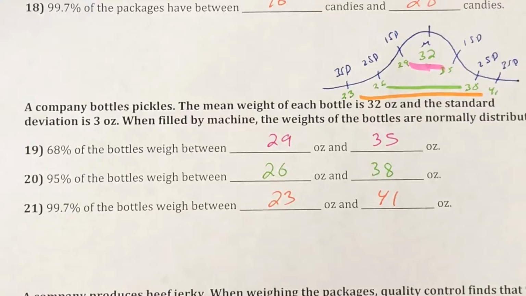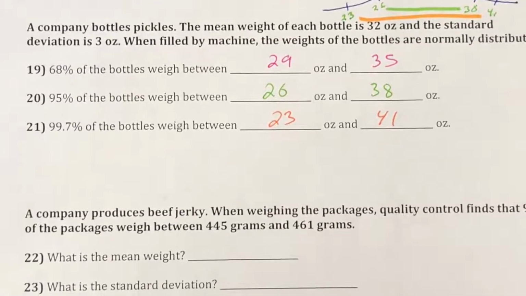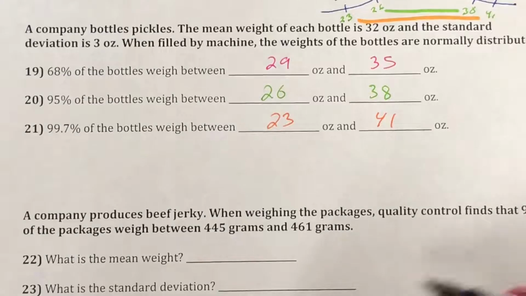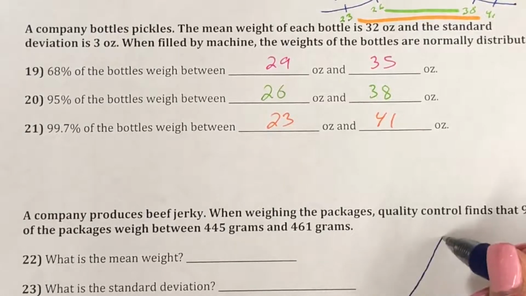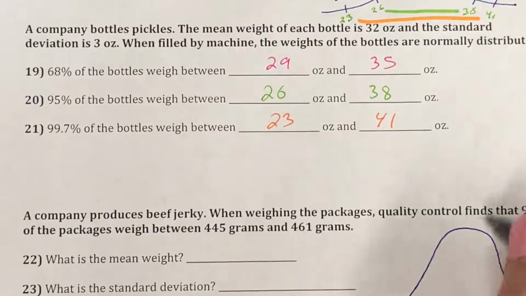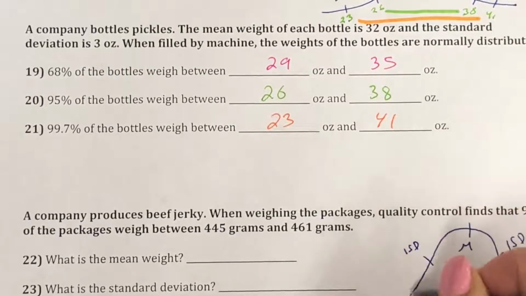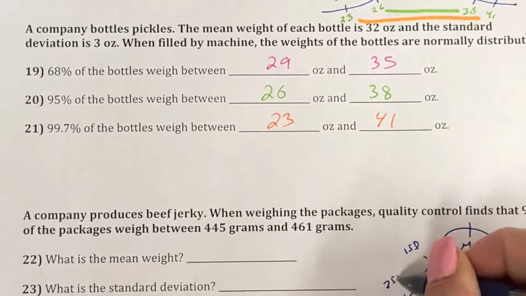Okay, a company produces beef jerky. When weighing the packages, quality control finds that 95% of the packages weigh between 445 grams and 461 grams. So once again, I'm going to draw my bell curve here. I'm not concerned about it being to scale.